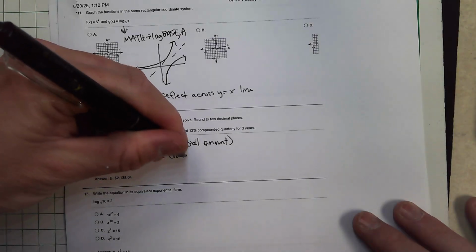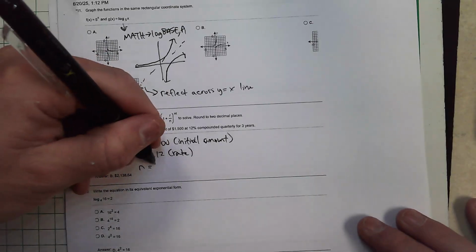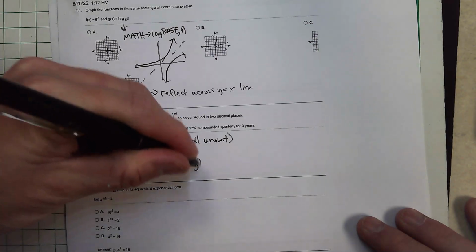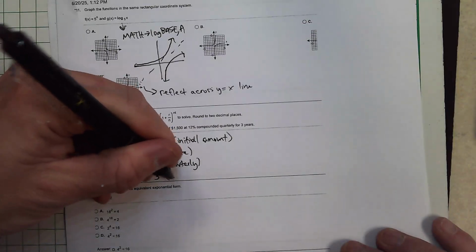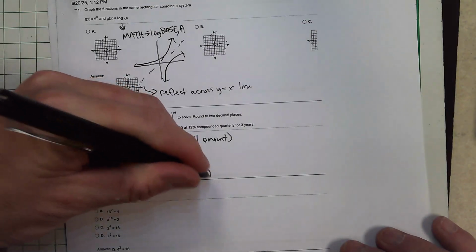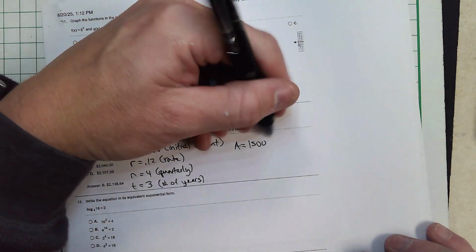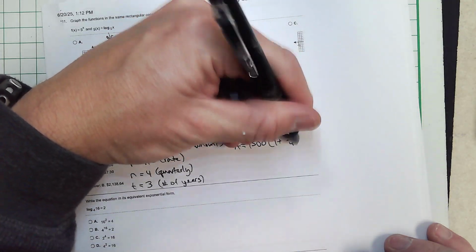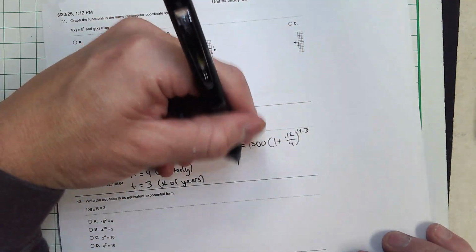N is the number of times it's compounded per year, 4, so it's quarterly. And then T is 3, the number of years. So you're just going to plug those values into that formula. So A equals 1,500 times 1 plus 0.12 divided by 4, to the power of 4 times 3.